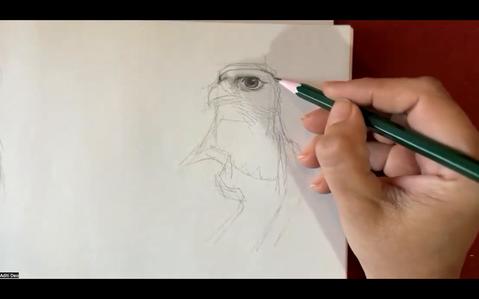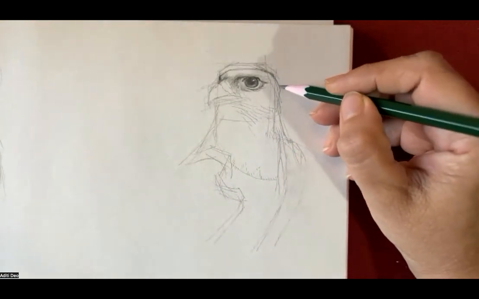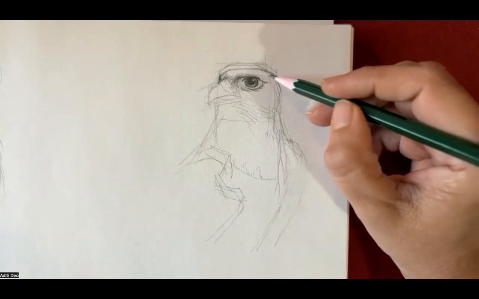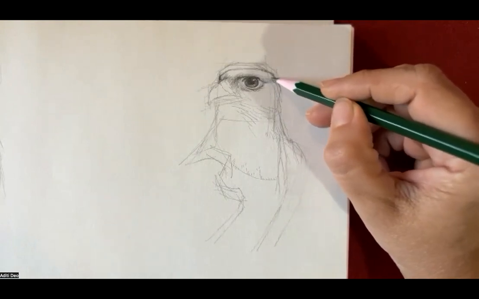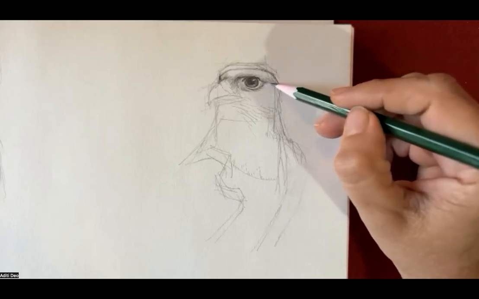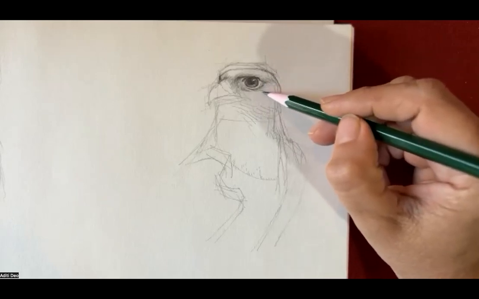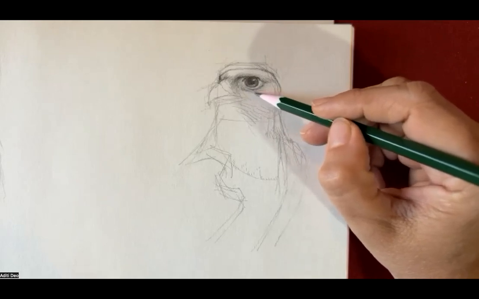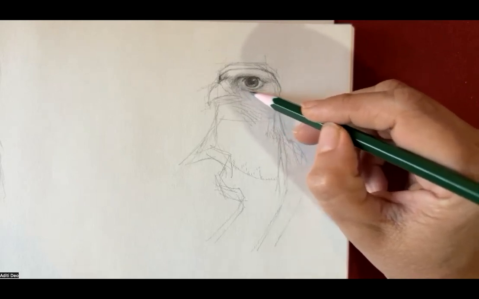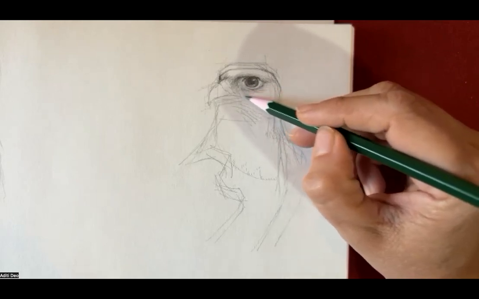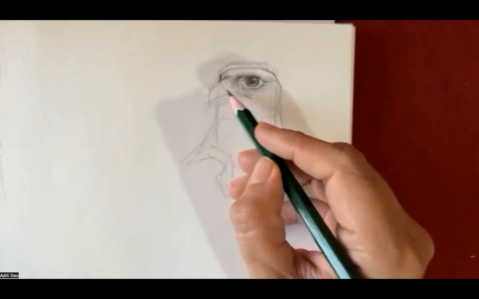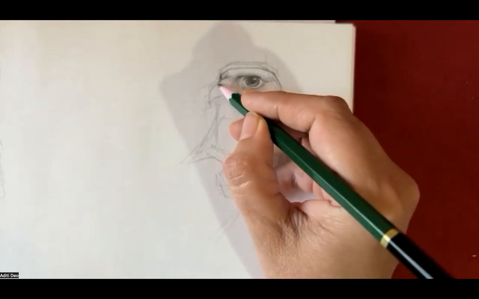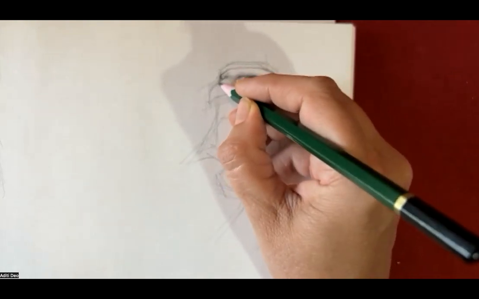A plain black eye will end up looking rather beady, and our illustration will suffer for it. And then the rest of the process is pretty much the same.